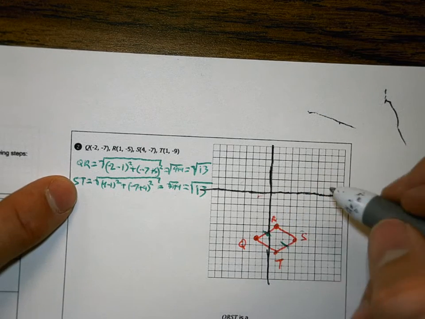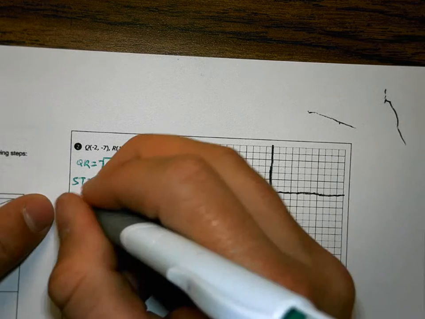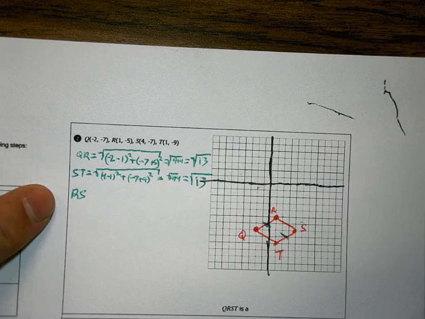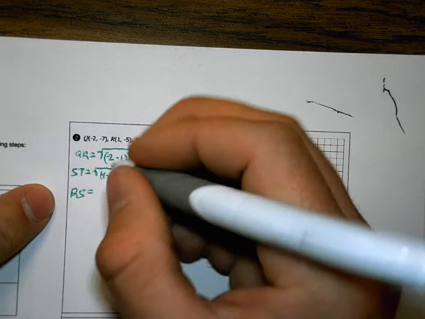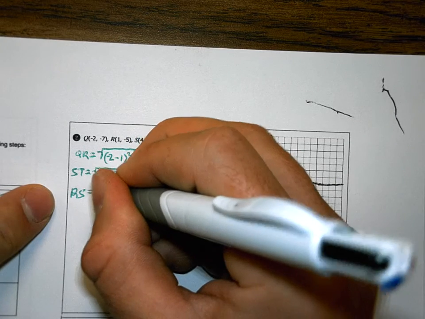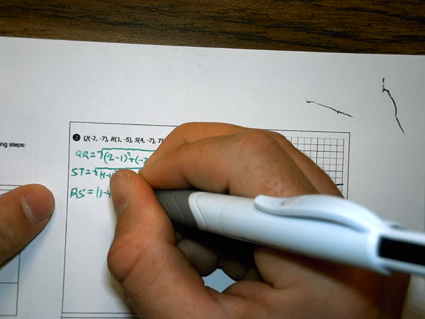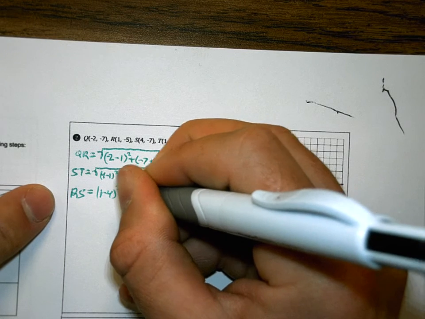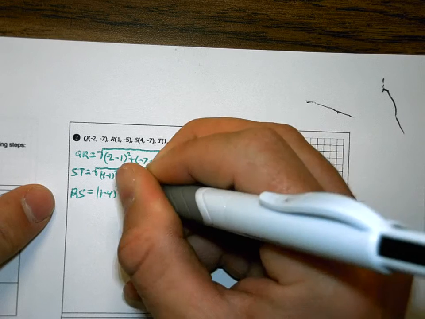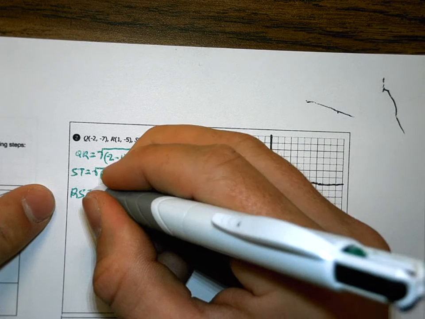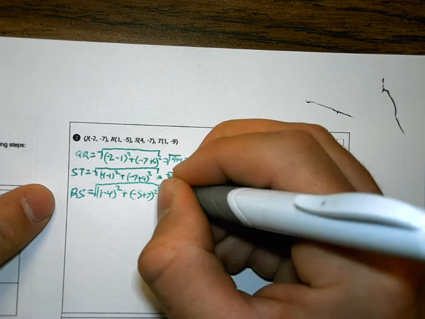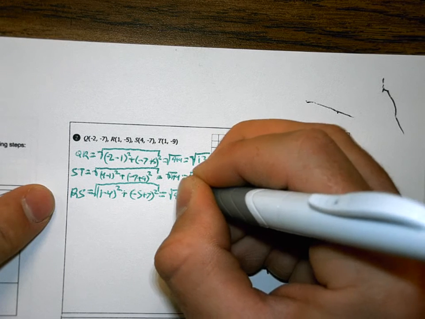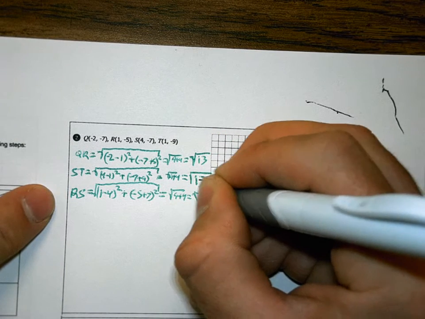Now let's check RS. Square root of 1 minus 4 squared plus -5 plus 7 squared, square root of 9 plus 4, square root of 13.